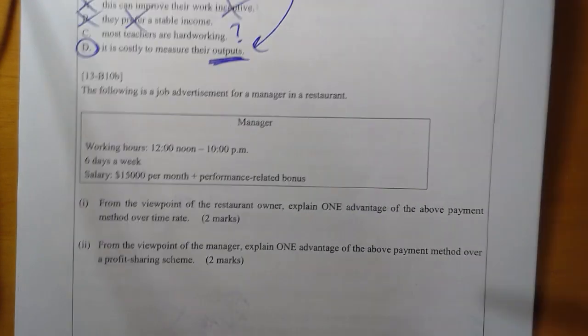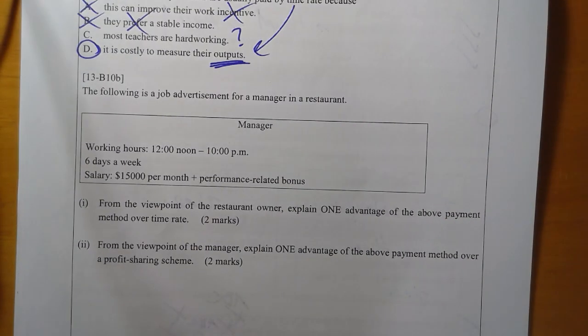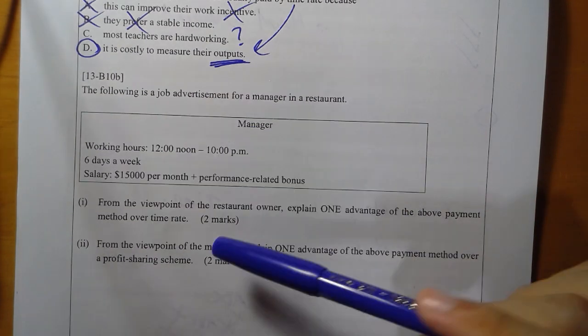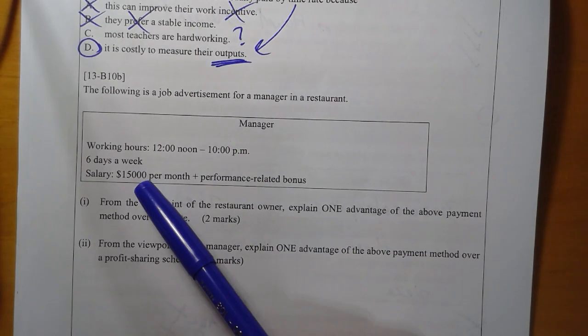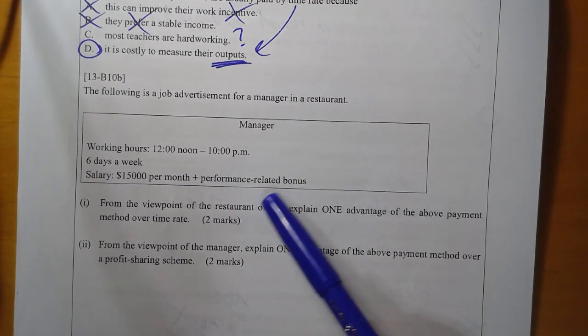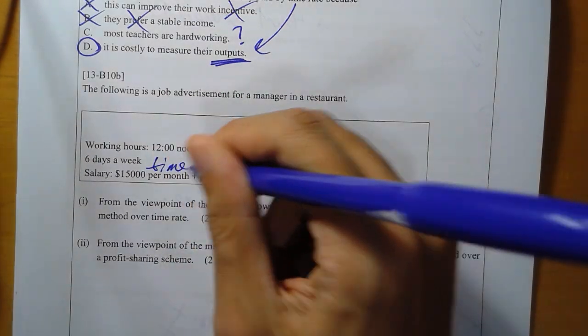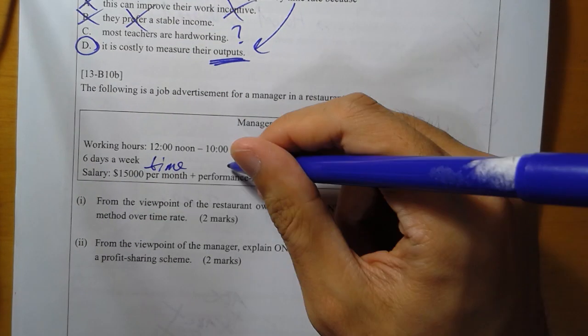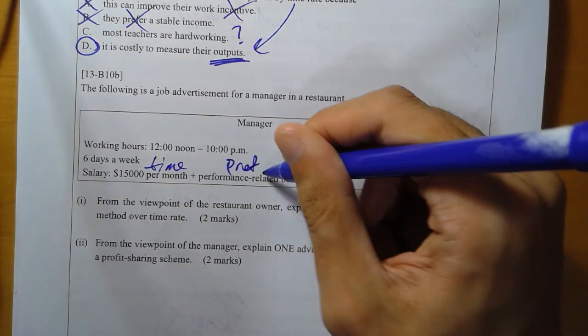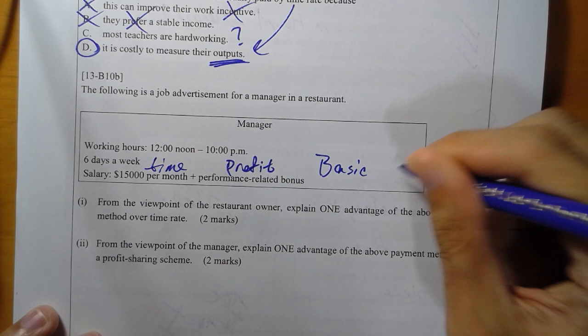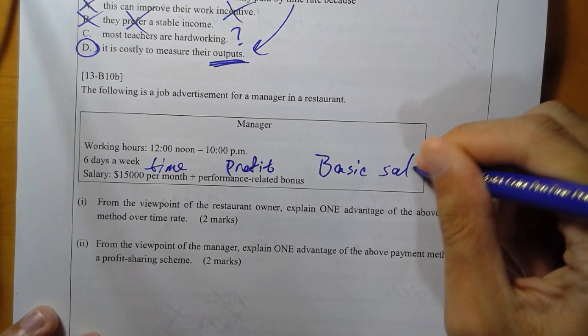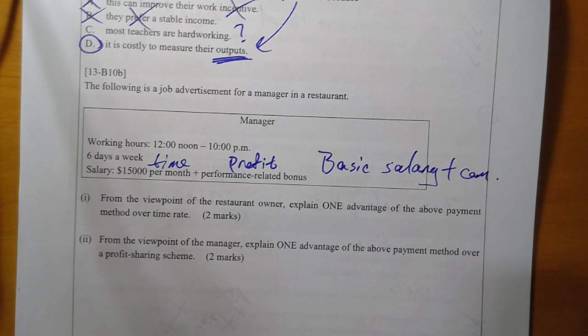Now, finally, the following is a job advertisement for a manager in a restaurant, alright? Let's look at it. It says 15K per month plus performance based. Let's say this is profit sharing, alright? So you see, this is basic salary plus commission.